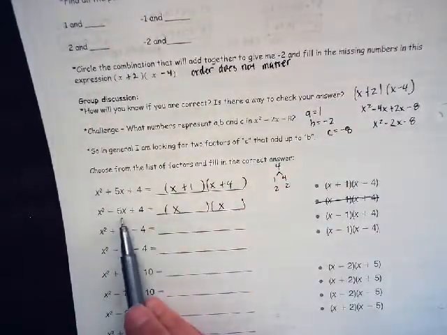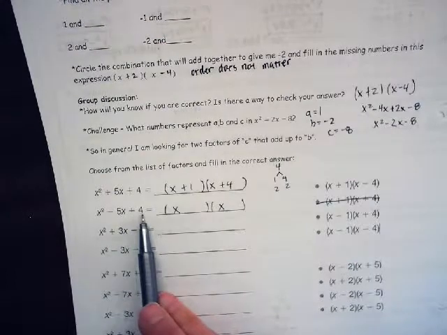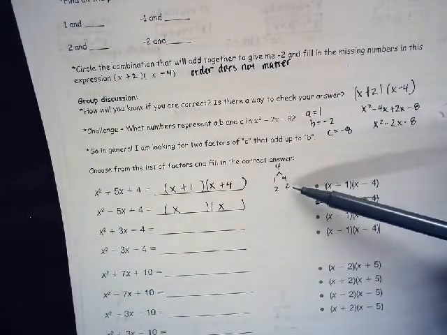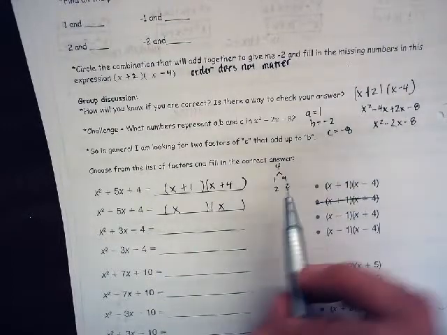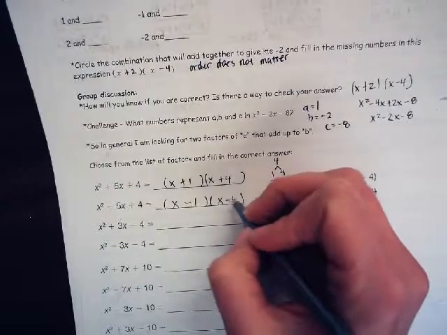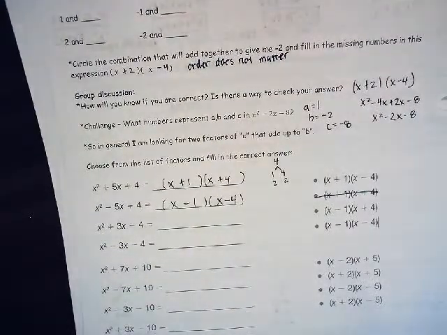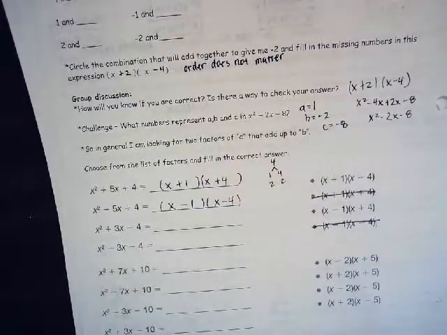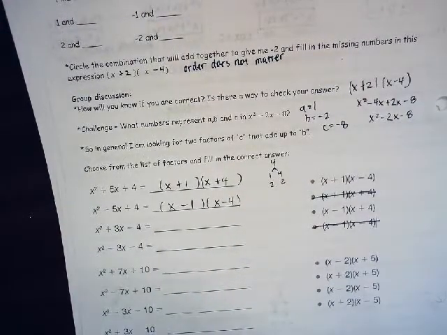Now I'm trying to get a negative 5 in the middle this time. I'm still using 4 as my last term, so I still can only use 1 and 4 and 2 and 2. So to get negative 5, this time I have to make negative 1 and negative 4. That's the only way to get a negative 5 in the middle. So I check over here, and that is one of my choices, so I'll cross it off.